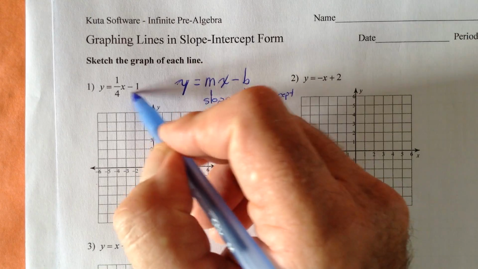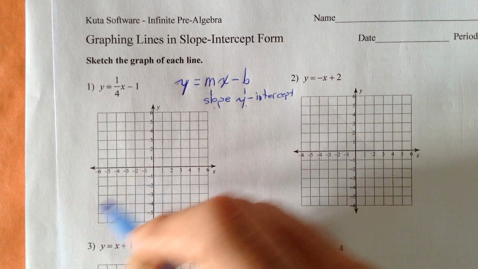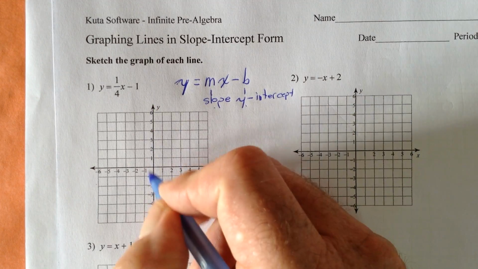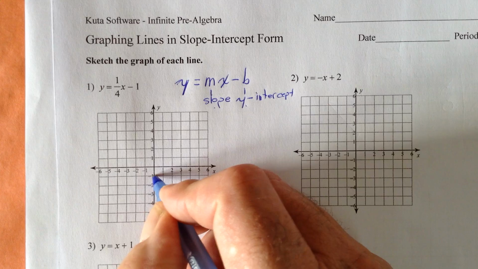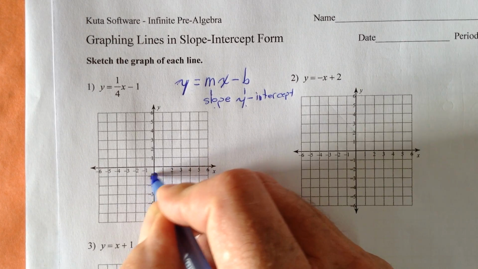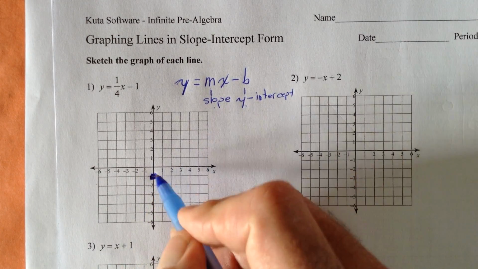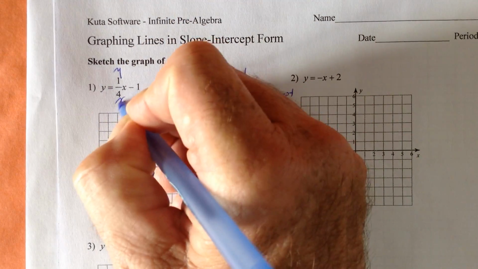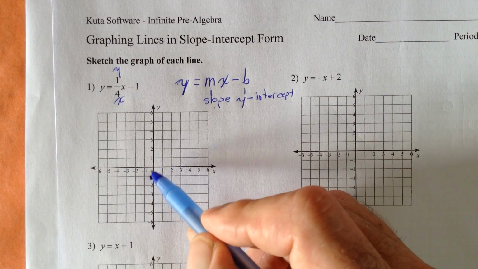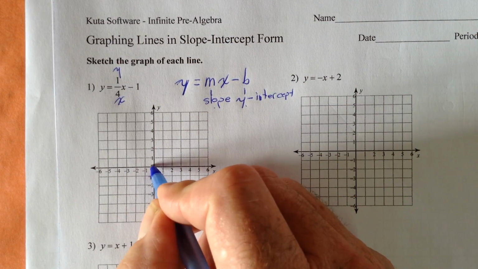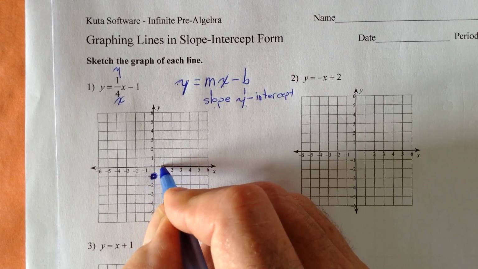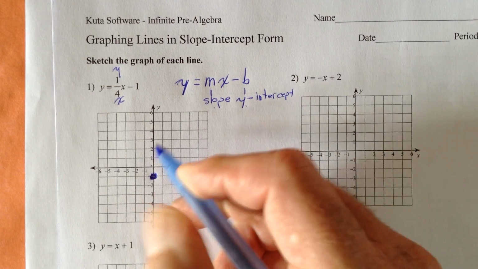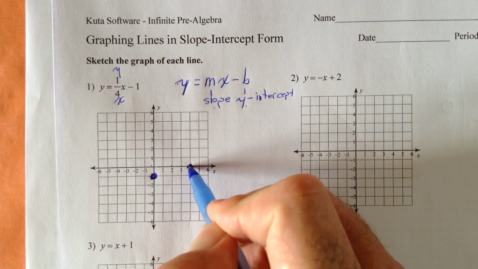So the negative 1 here, that's where the line, when you graph it, goes across the y-axis. So I'm going to go down to negative 1. That's where the line's going across. And then the slope, remember, the top is y and the bottom is x. So the slope of the line is going to be 1 up on the y and then 1, 2, 3, 4 over on the x. So therefore it's 1 over 4.